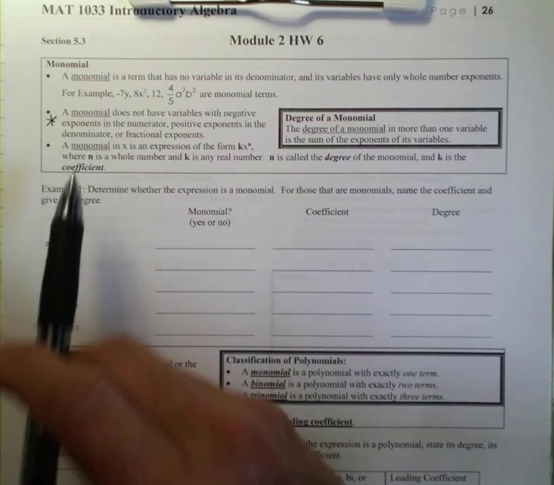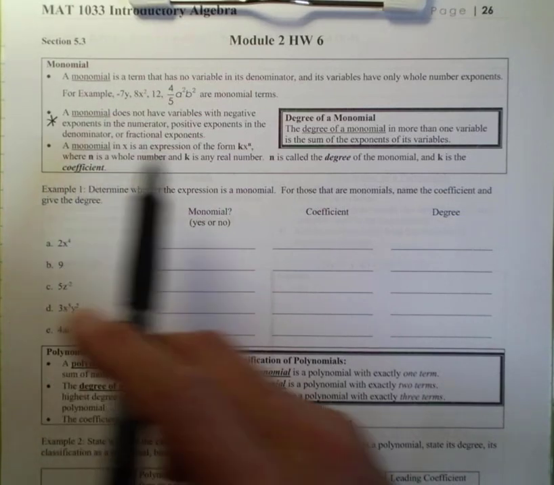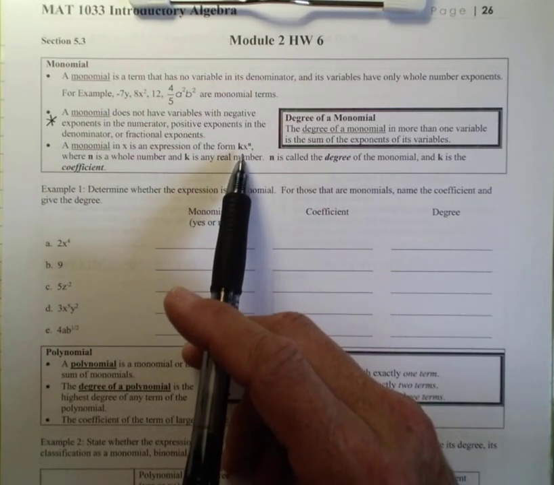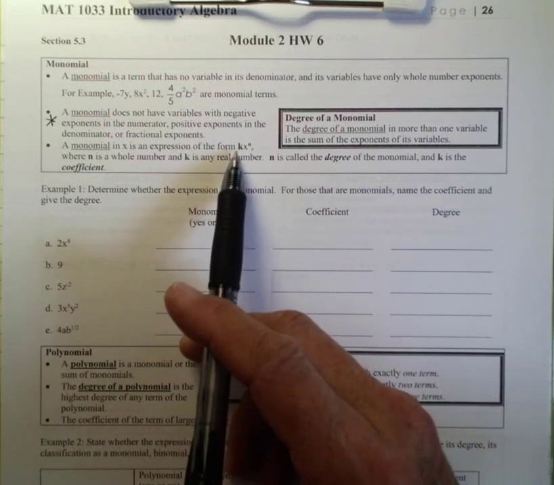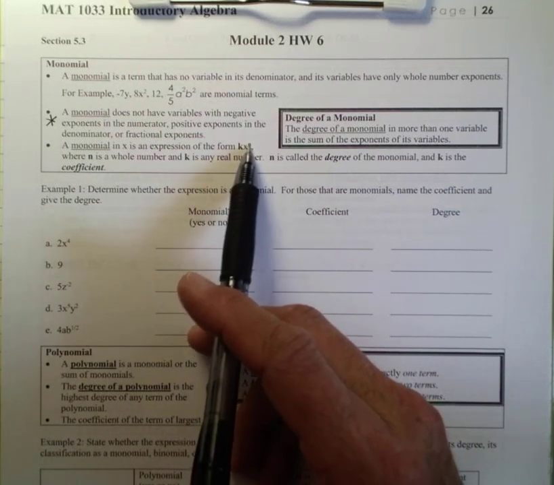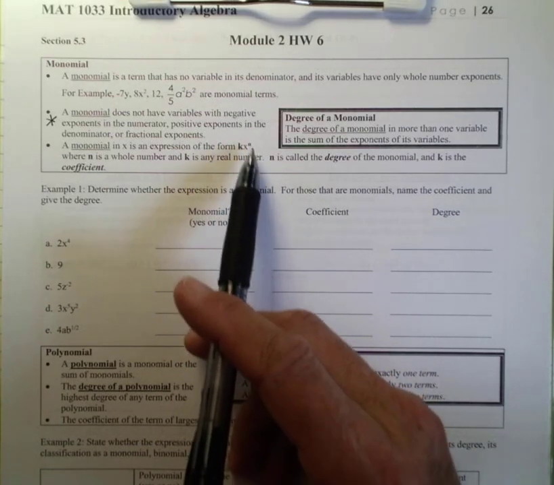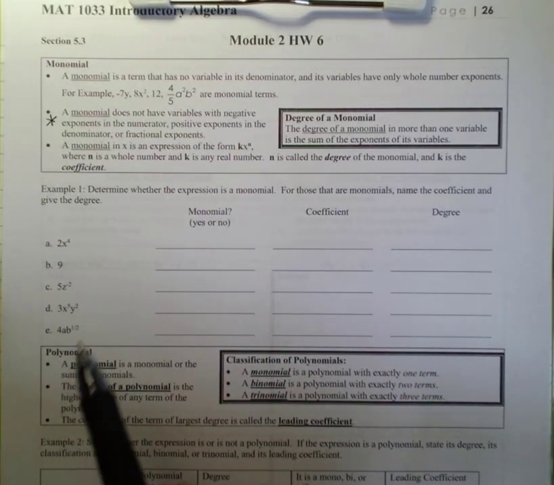I think I've got that covered, except I did talk about the coefficient being the number in front of the term. The number in front is called the coefficient. That would be k. It's any real number that we have. And of course, the exponent for a monomial is positive, and it's a whole number, okay?